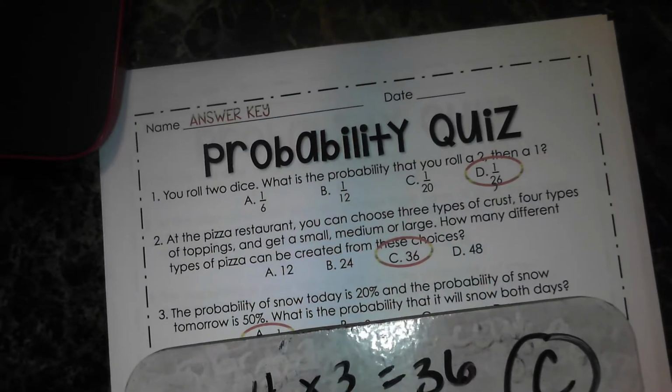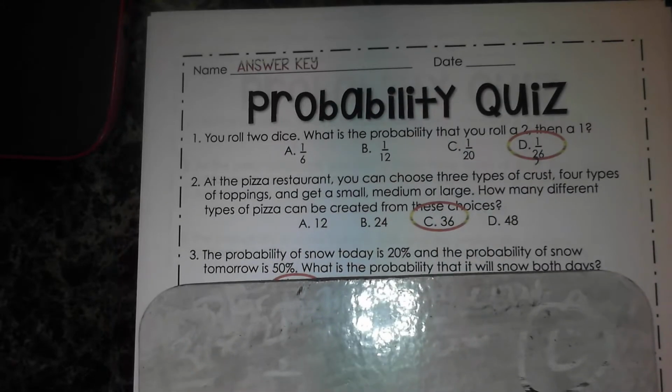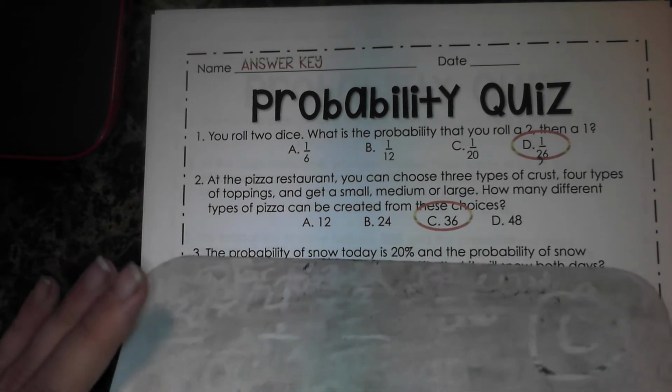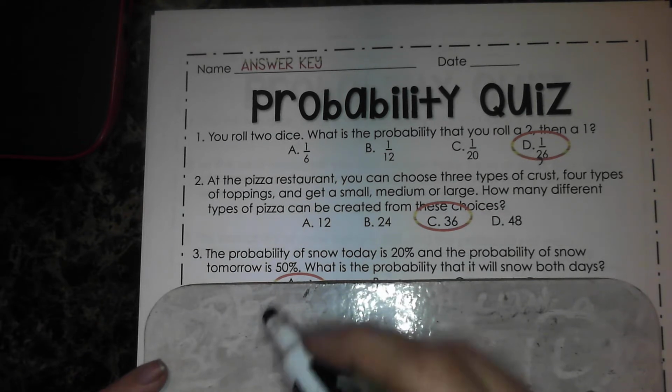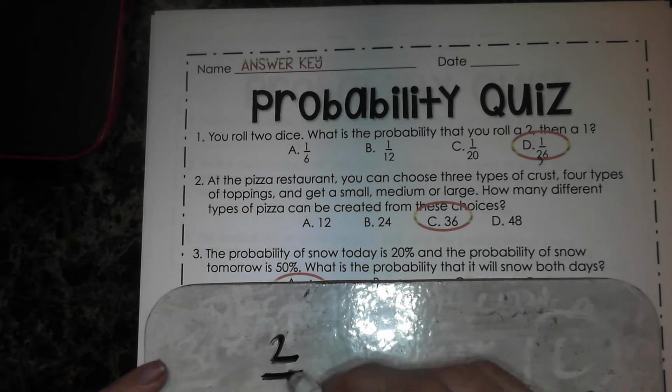Okay, the probability of snow today is 20%, and the probability of snow tomorrow is 50%. What is the probability that it will snow on both days? So 20%, we can do 2 over 10, is fine.